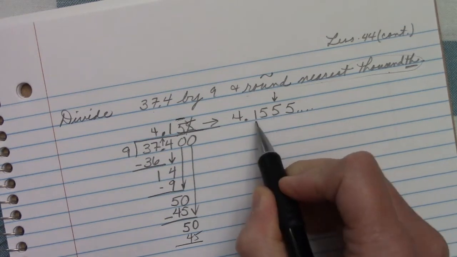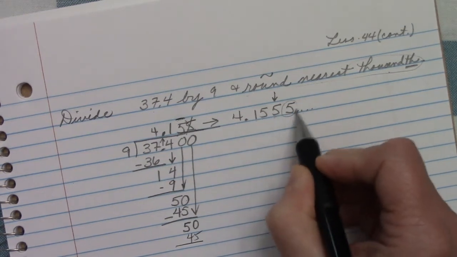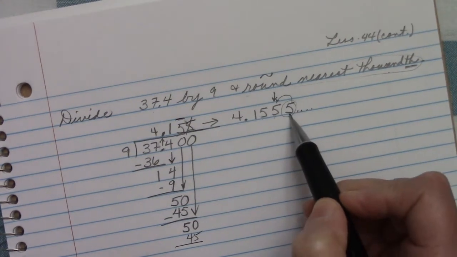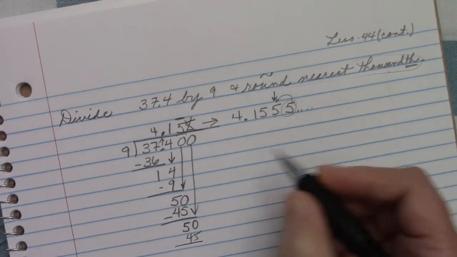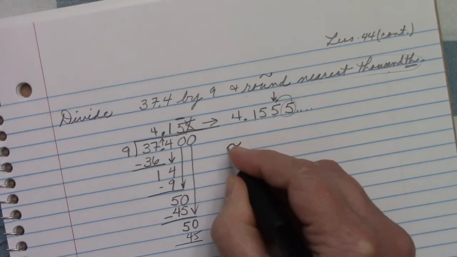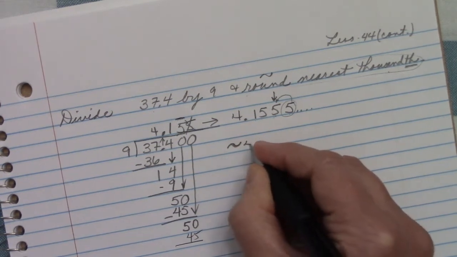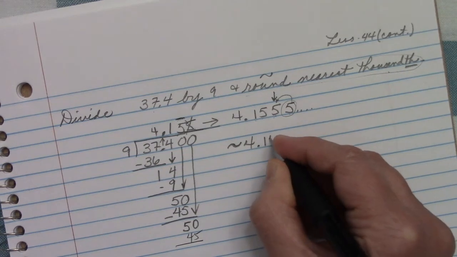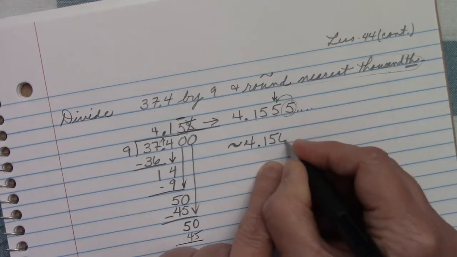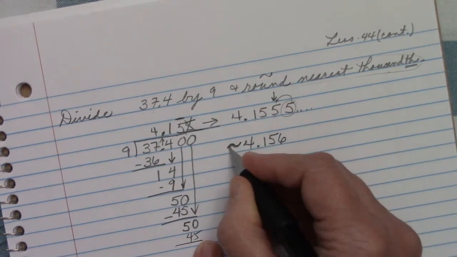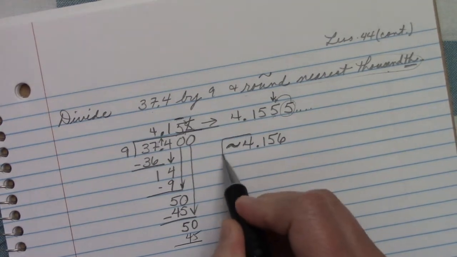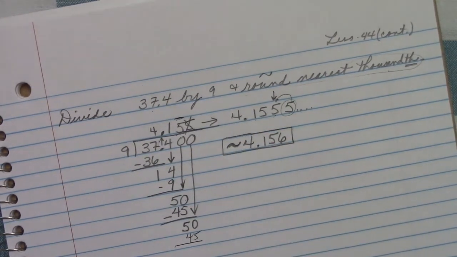We want to round to the tenths, hundredths, thousandths place. So what will this 5 do to the 5 in front of it? Well, because it's 5 or greater, it's going to bop this one on its head, and we can say our quotient is 4.156. So you'll be finding that kind of problem, and that's what they want you to do.